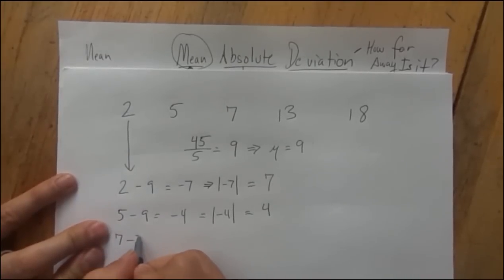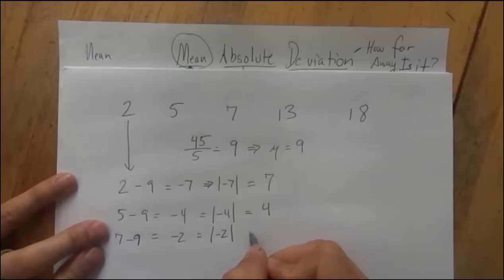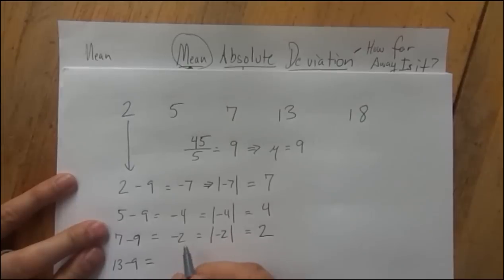The next data point is 7. And we're going to just continue on through there and determine each of these distances. And last one.